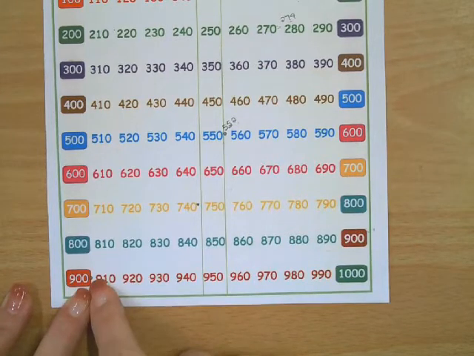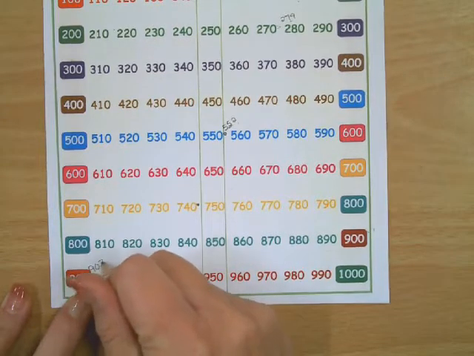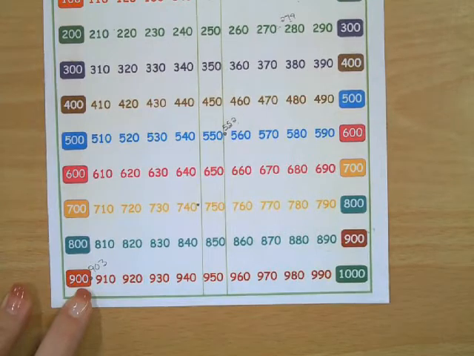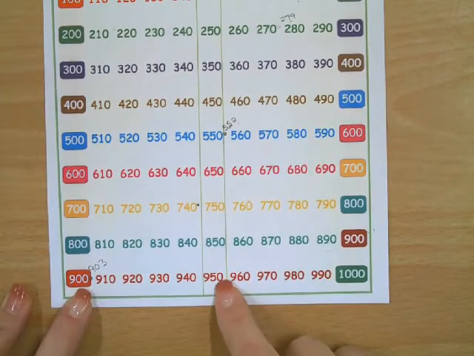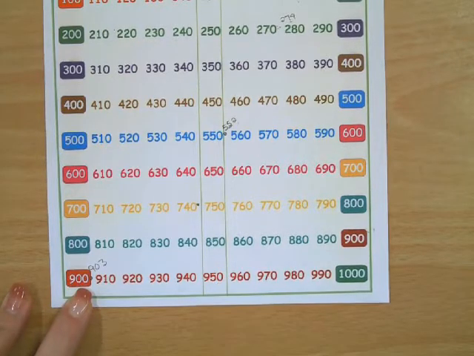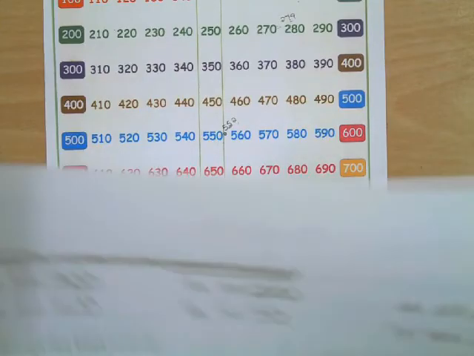So 903, look at your tens place. Is there anything in the tens place? Do we have anything in the tens place? No. So it's definitely less than 50, isn't it? So what are we going to round it to? We're going to round it to 900.